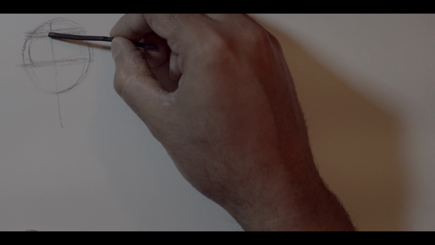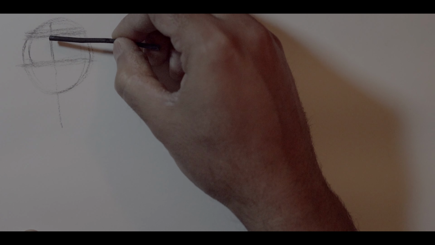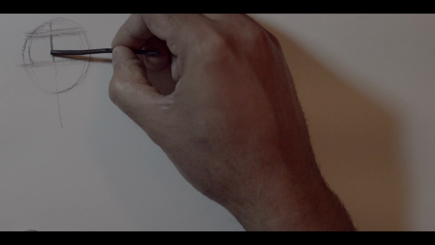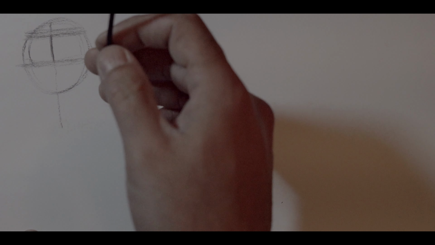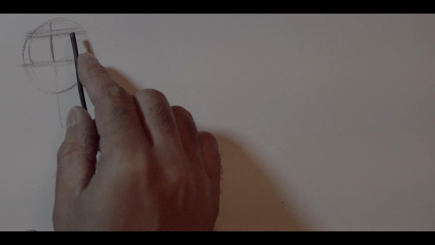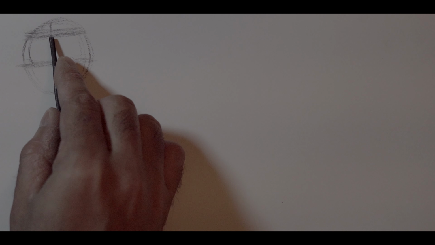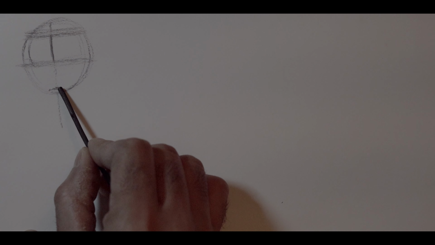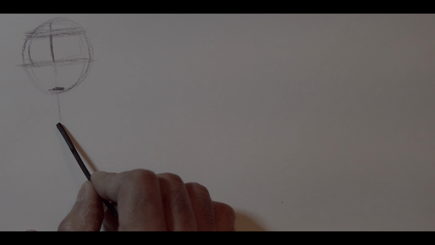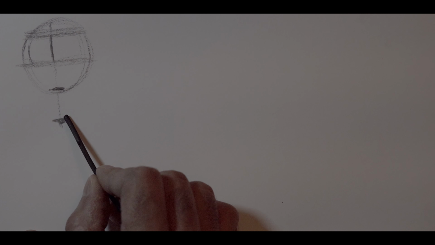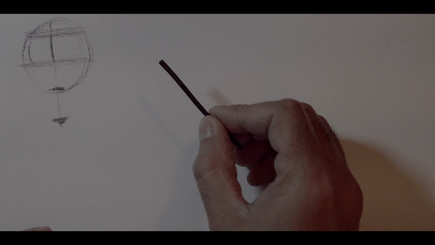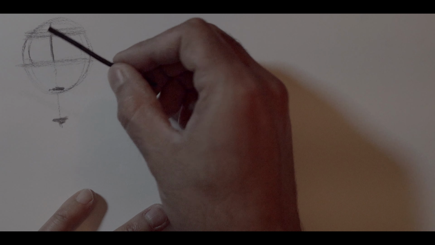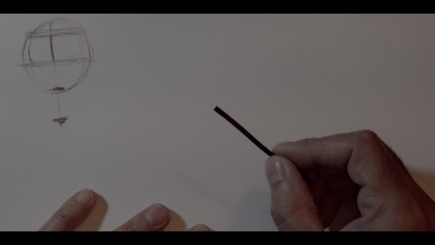Then we have a forehead, and that's forehead length. So we measure it. You can measure it with anything. 1, 2, and 3. As you can see here, we have the basic structure for the face.